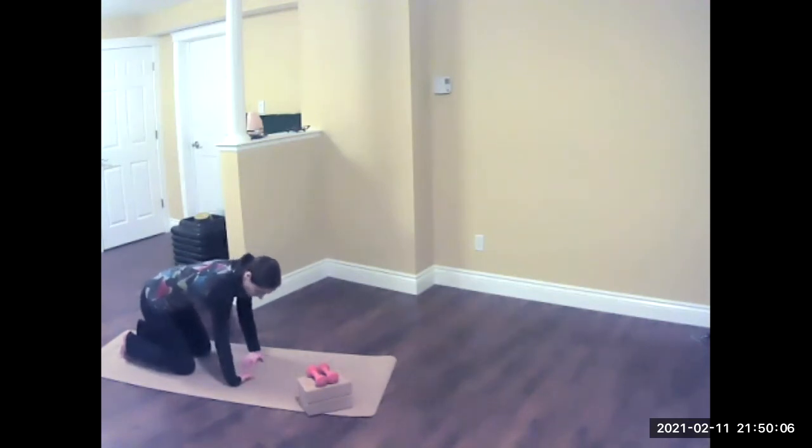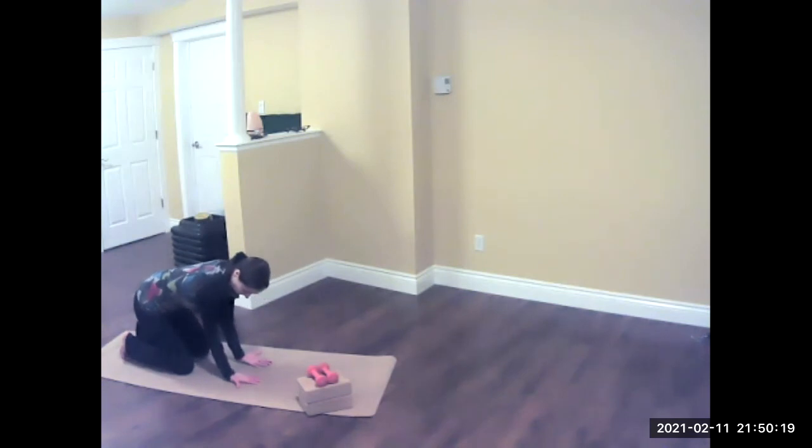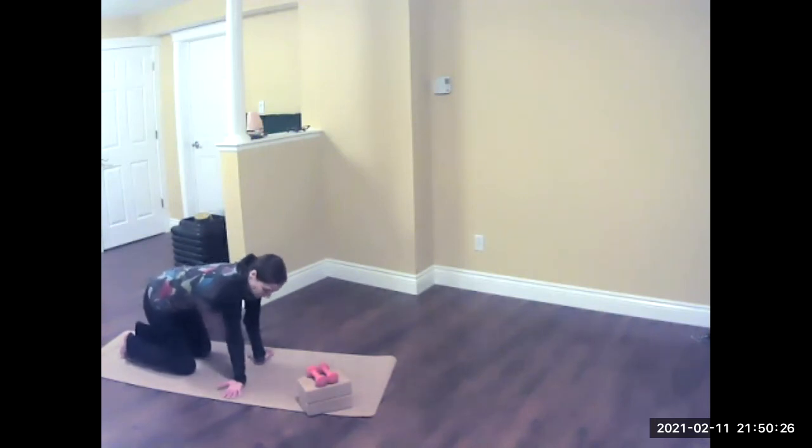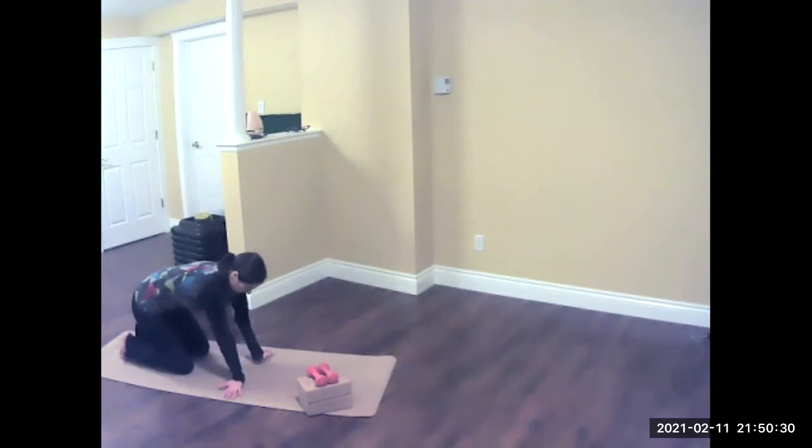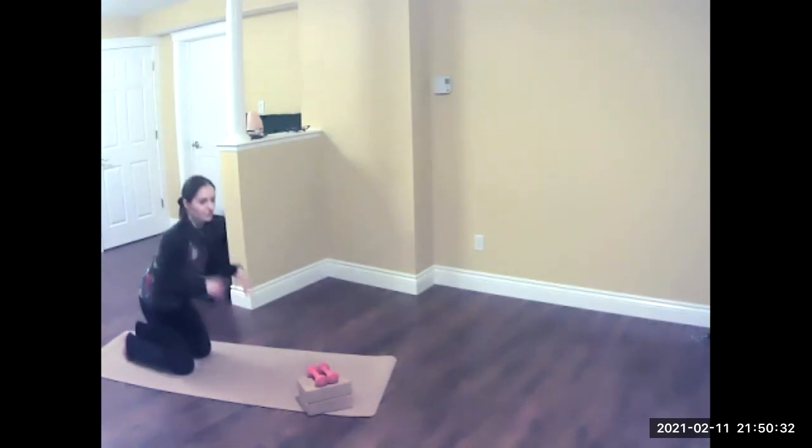Turn your fingers towards each other. Turn them to the front of the mat. And turn them to the outside. Okay, shake your wrists.